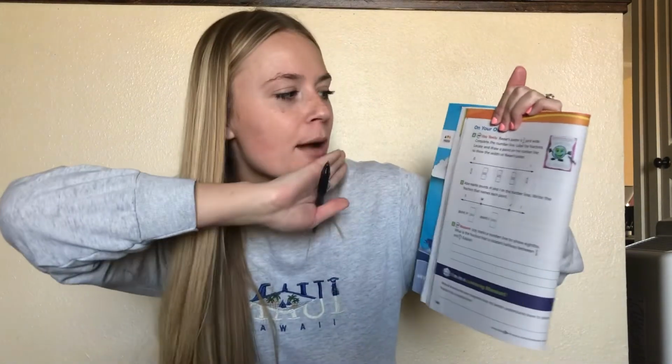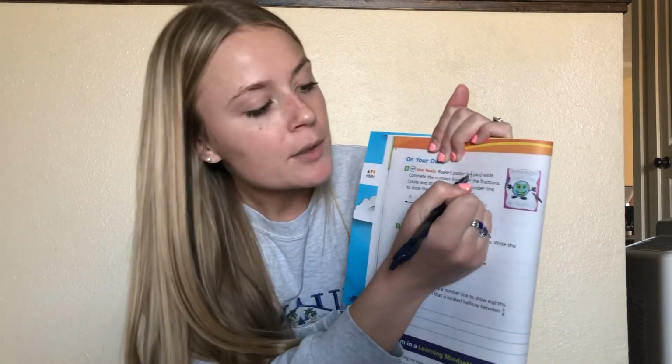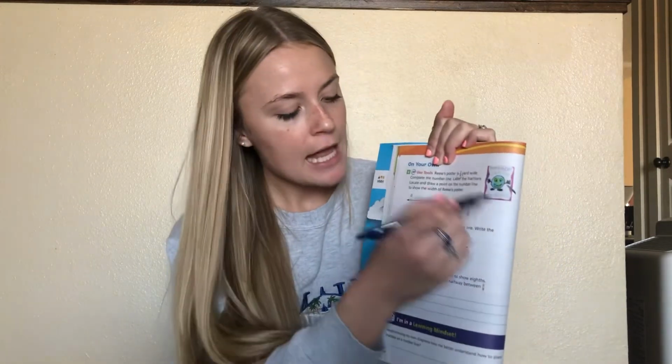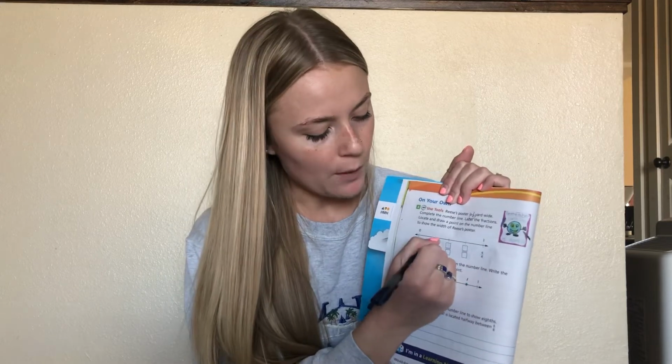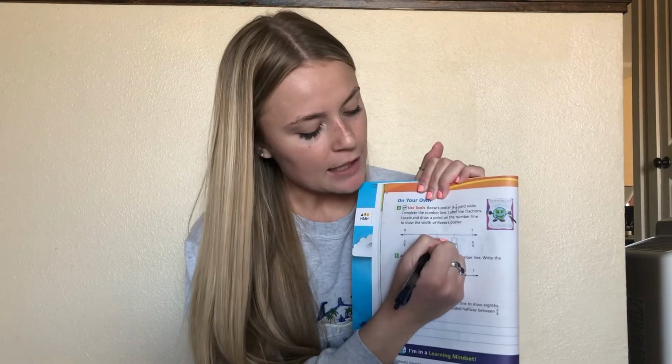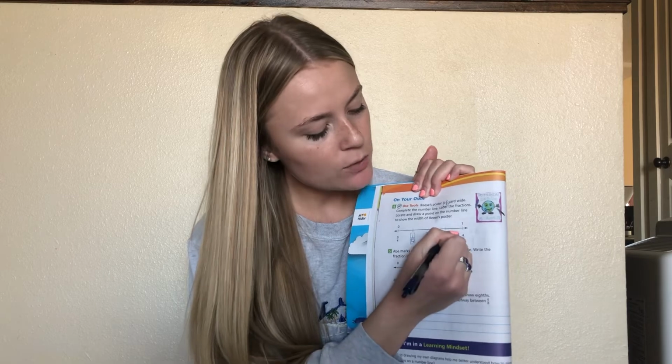All right, back to the problem. Complete the number line, label the fractions, locate and draw a point on the number line to show the width of Reese's poster. So we know that the number line is going to be divided into 4 equal parts because the denominator is 4. That tells us the total. So here is 0/4, there's 4/4. In between, so after 0 will be 1/4, then 2/4, then 3/4.